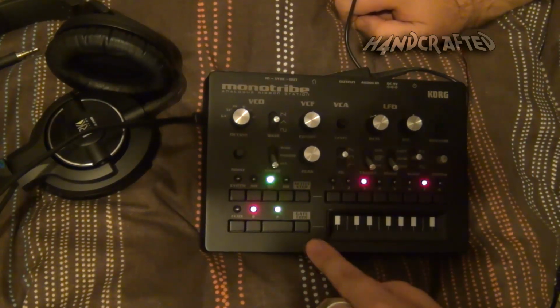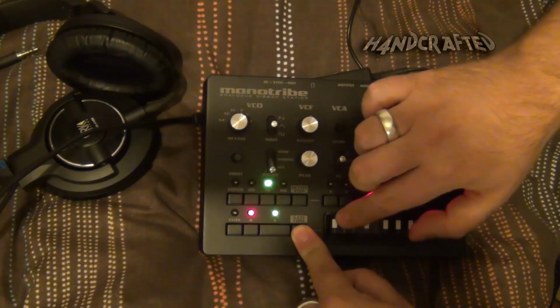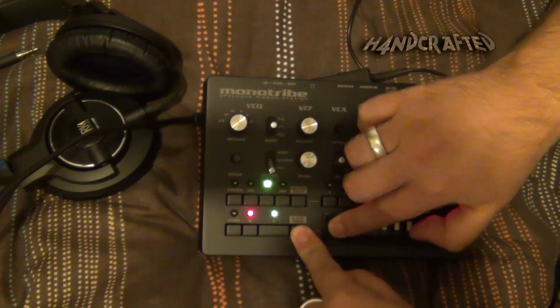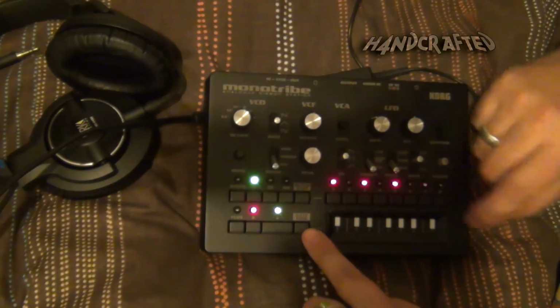Now if you want to get rid of that part, just keep your finger on gate time again and keep it to the far left of the ribbon controller. You can also choose other parts and get glitch type effects.